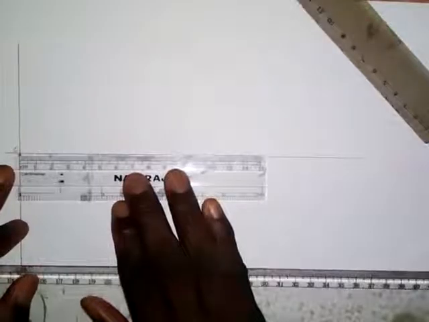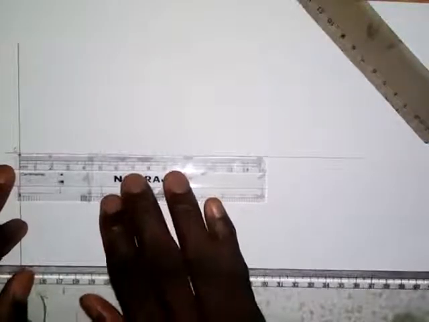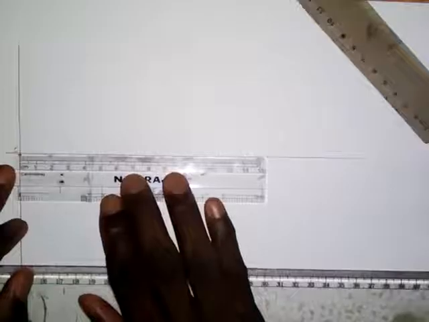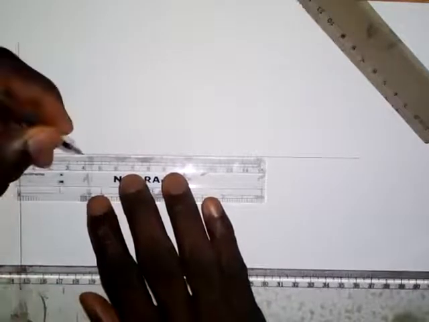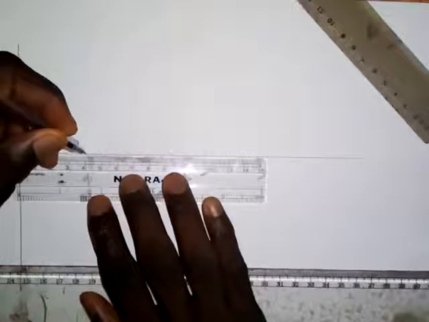Now I need to locate the vertex of each of the curves. I'm starting first by taking a measurement of 40 millimeters, as we are told that the three curves have a common focus, which is 40 millimeters from the directrix. So this is point 40 here, and this is point F, which is the focus for the three curves.